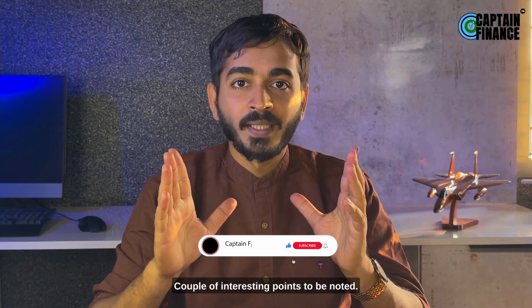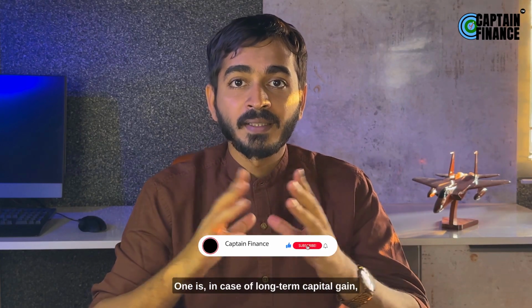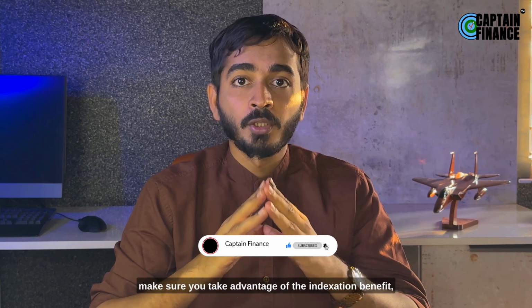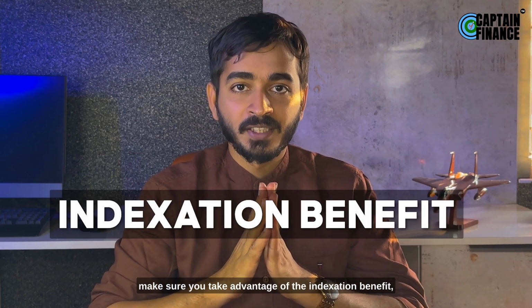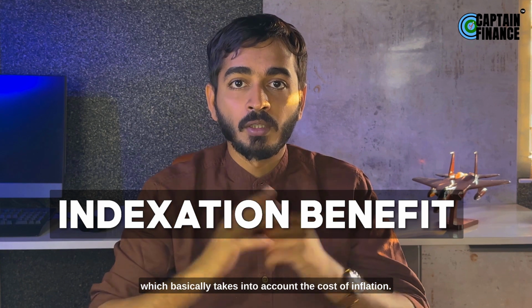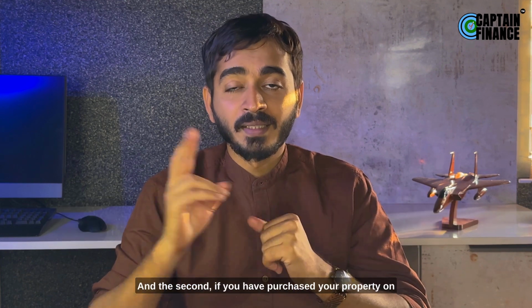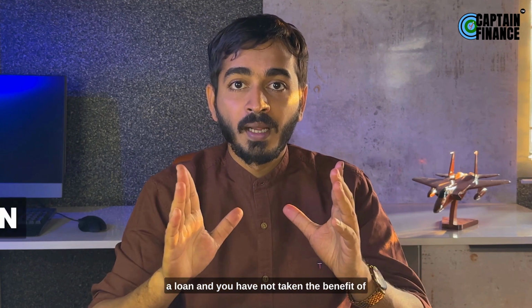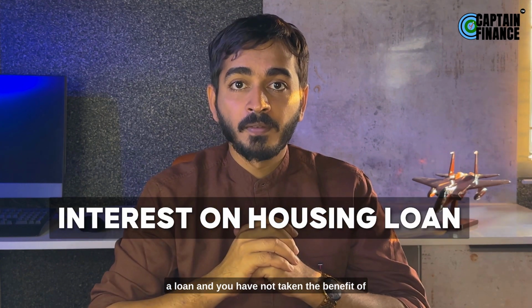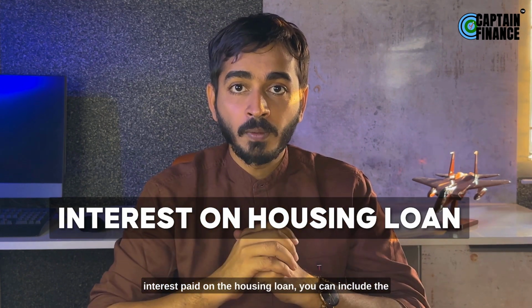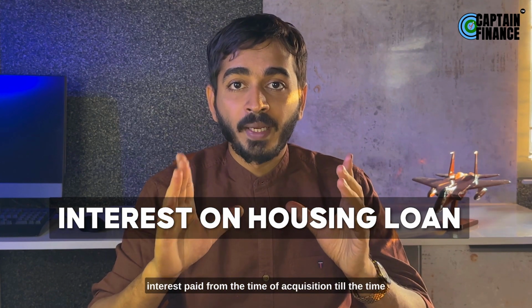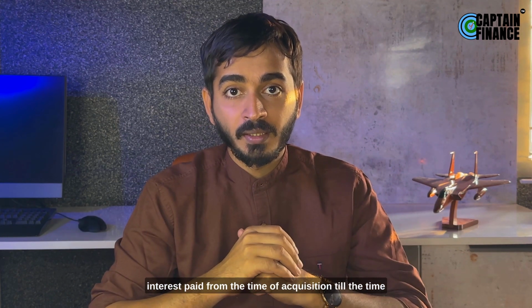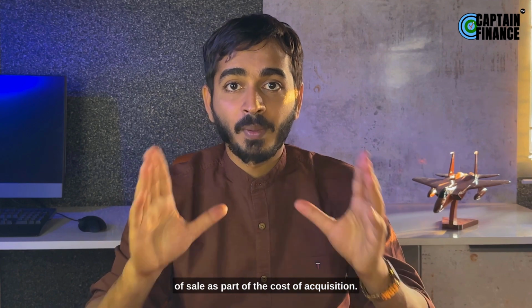Couple of interesting points to be noted. One is, in case of long-term capital gain, make sure you take advantage of the indexation benefit, which basically takes into account the cost of inflation. And the second, if you have purchased your property on a loan and you have not taken the benefit of interest paid on the housing loan, you can include the interest paid from the time of acquisition till the time of sale as part of the cost of acquisition.